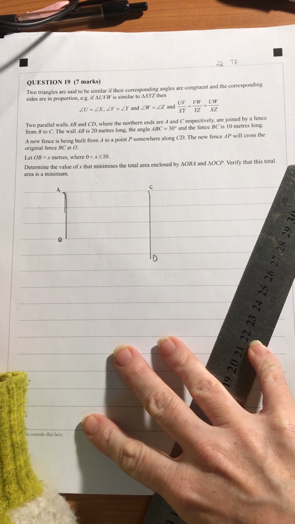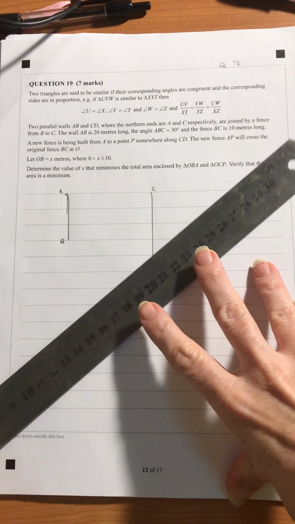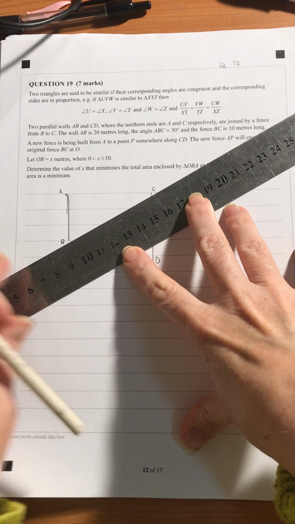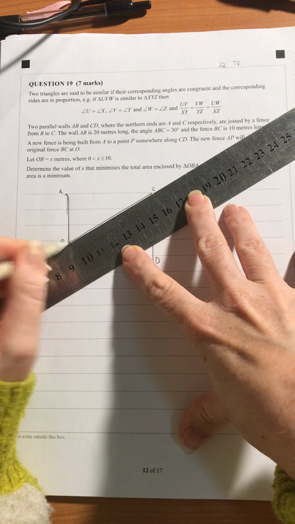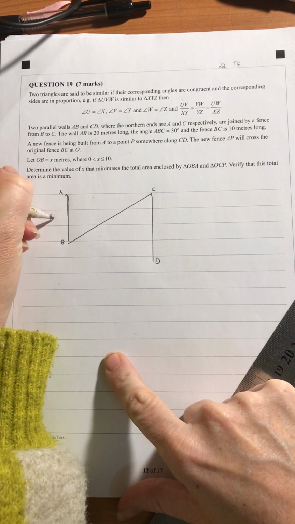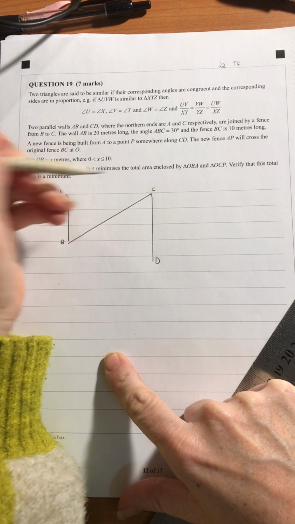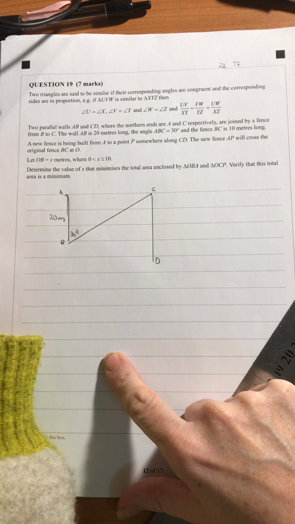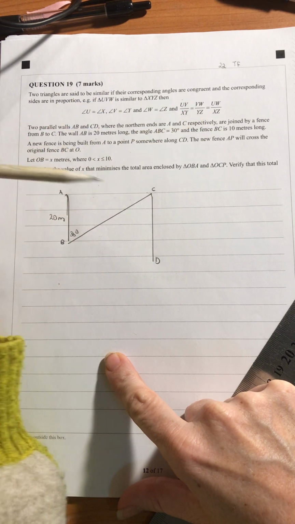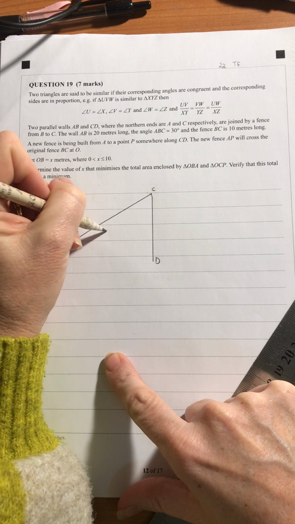A and C, the northern ends, are joined by a fence from B to C. The wall AB is 20 meters long, so we'll put that in there. The angle ABC is 30 degrees, and the fence BC is 10 meters long. So we know the total is 10 meters.